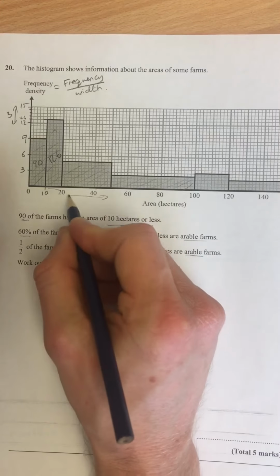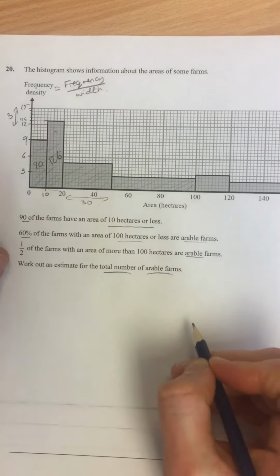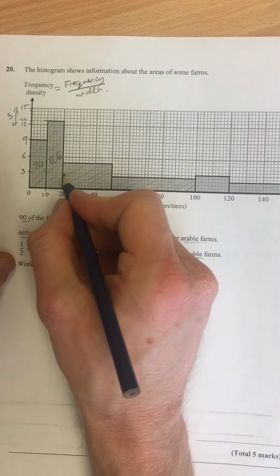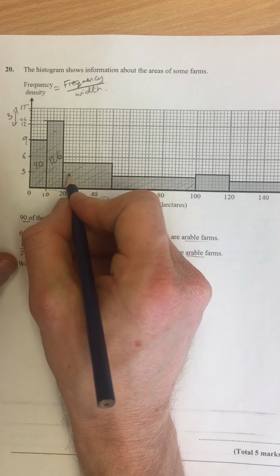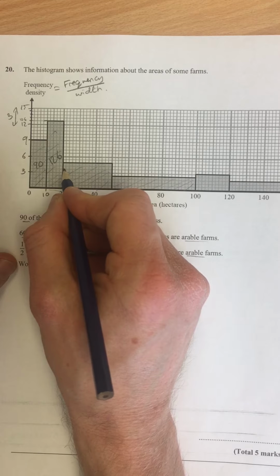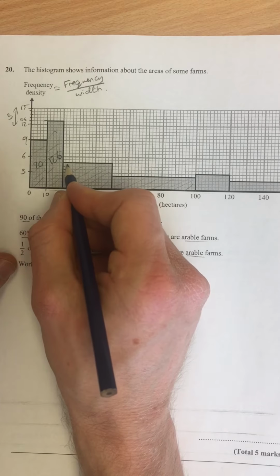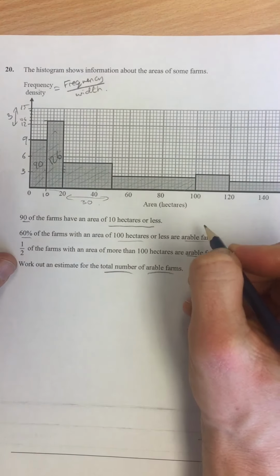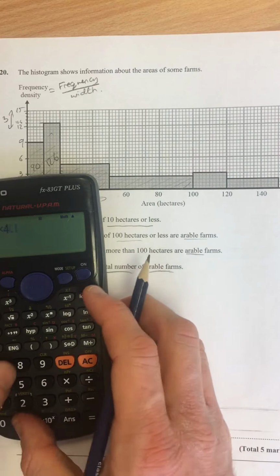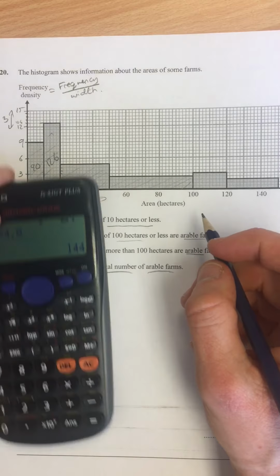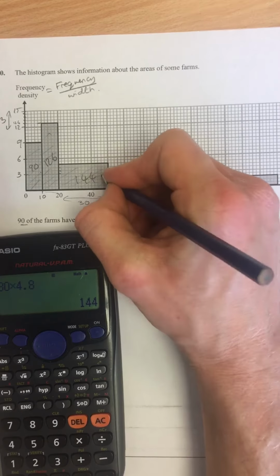So the width is 10, the height is 12.6, so 10 times 12.6 would be 126. Next, I can see the width of this bar is 30. The height of the bar is 3 little squares, remember we're going up in 0.6s, so it'd be 3.6, 4.2, 4.8. So 30 times 4.8 is 144 here.